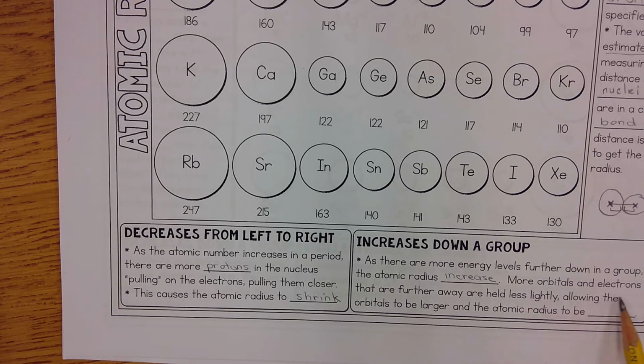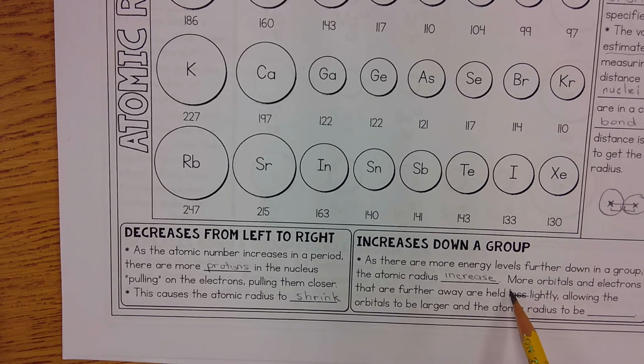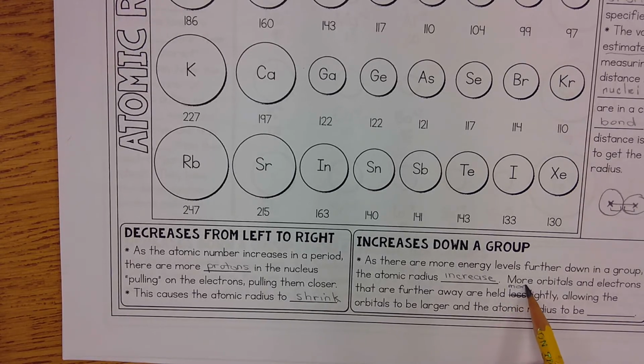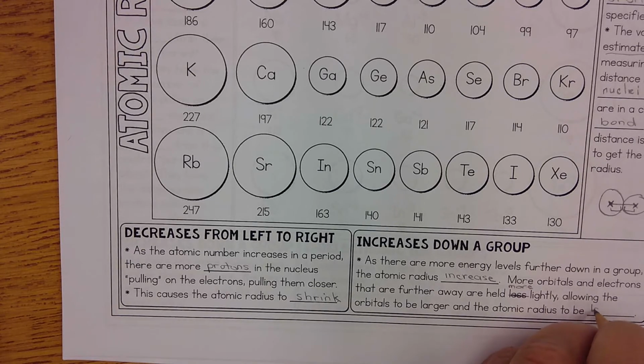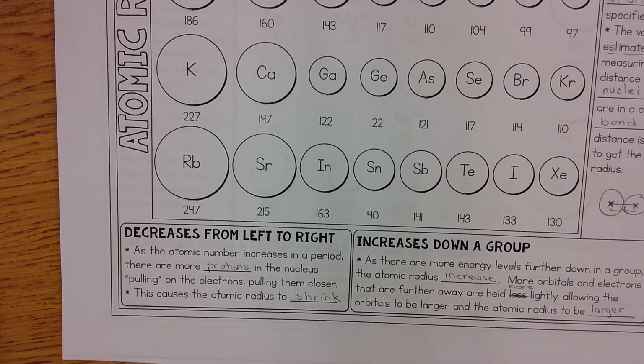And like it says here, electrons that are further away are held more loosely, allowing the orbitals to be larger and the atomic radius to be larger. So the further away, the less of a hold there is, the bigger the radius is.